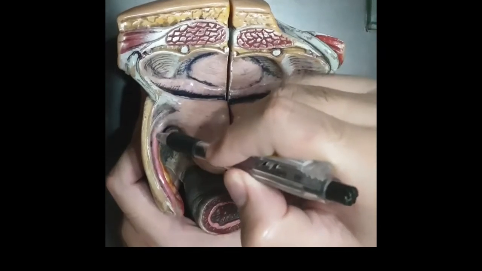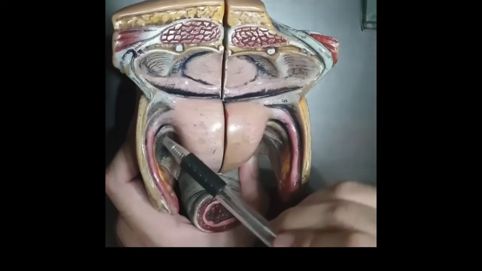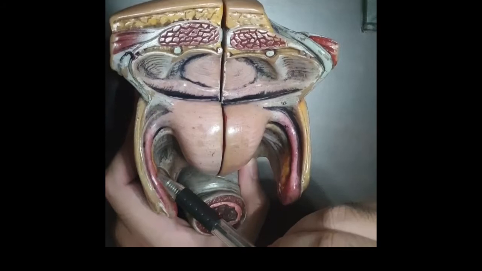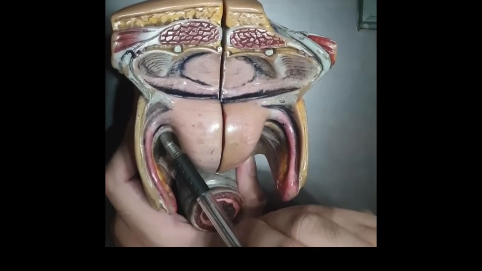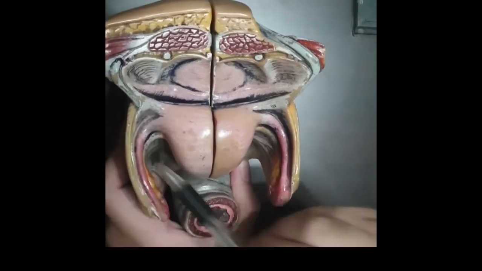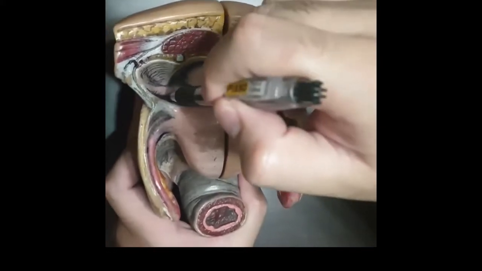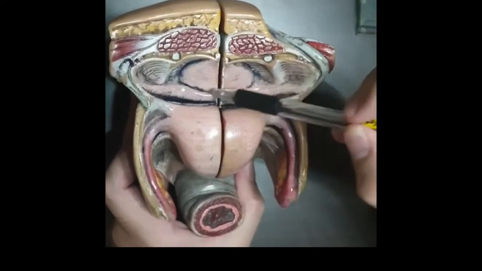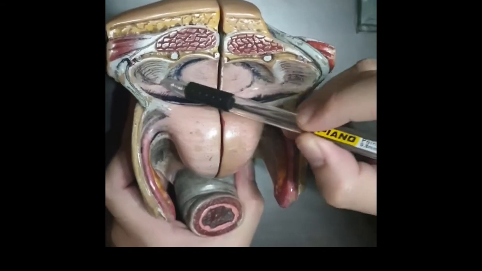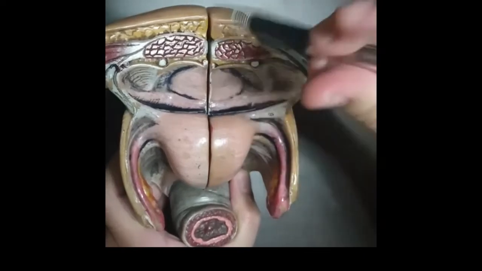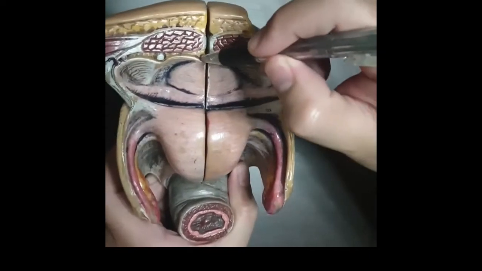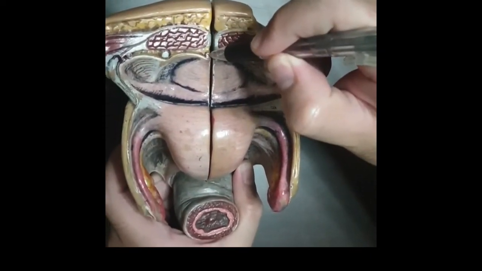This is the uterine tube or fallopian tube, and this is the ligament of ovary. This is the transverse vesical fold, and this is the median umbilical ligament.